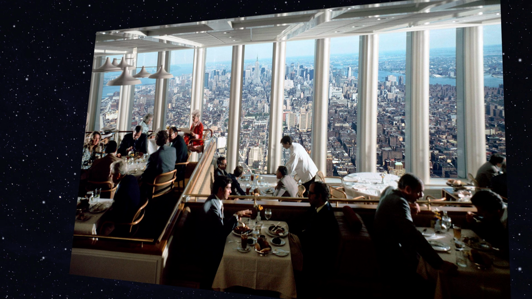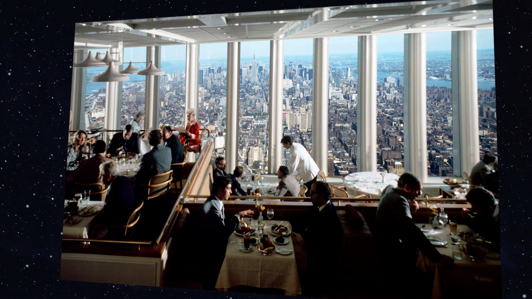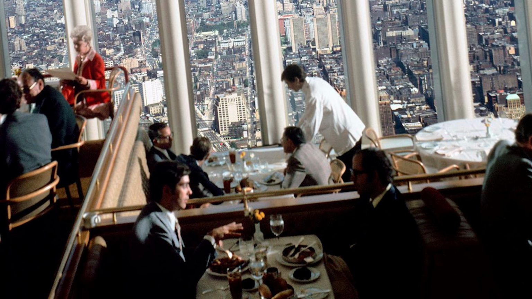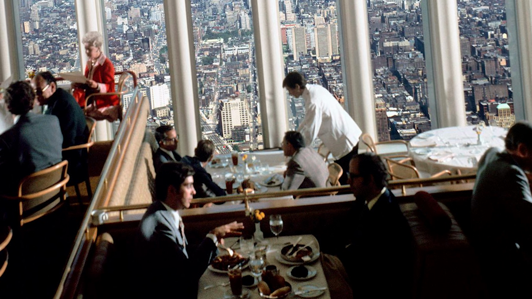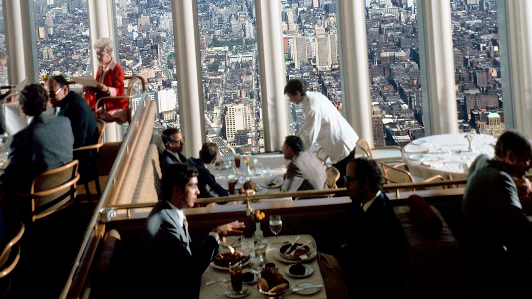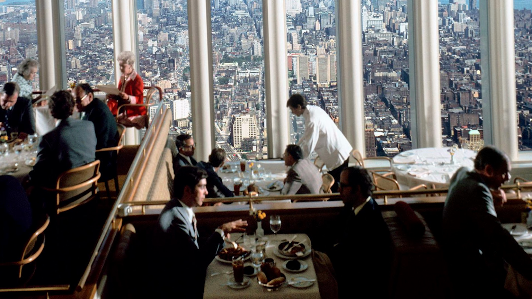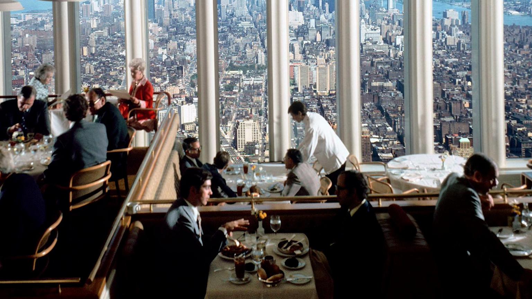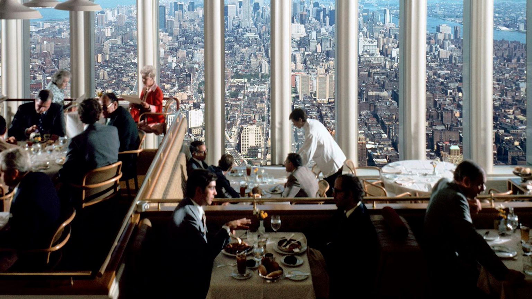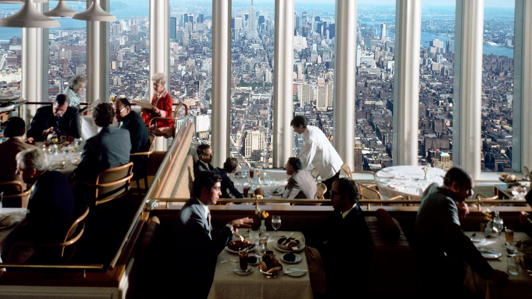The Windows on the World restaurant offered a privileged panoramic view of Manhattan from the 107th floor of the North Tower of the World Trade Center in 1976. The location quickly became a symbol of luxury and modern New York architecture, attracting visitors from around the world to its famous windows.